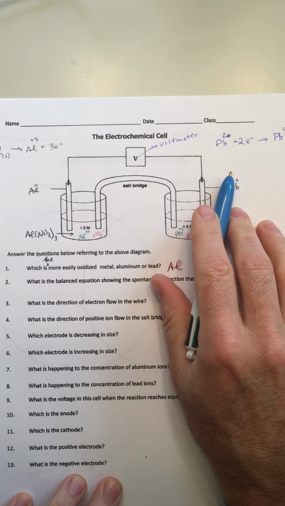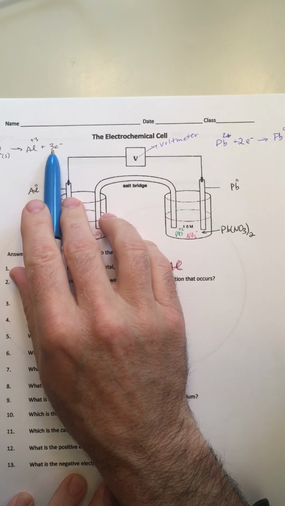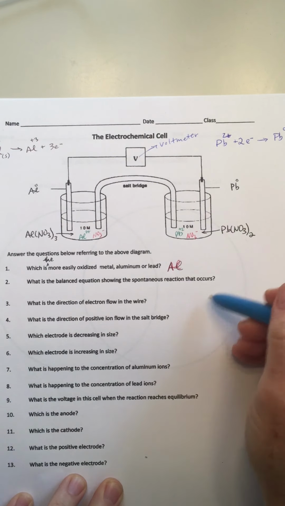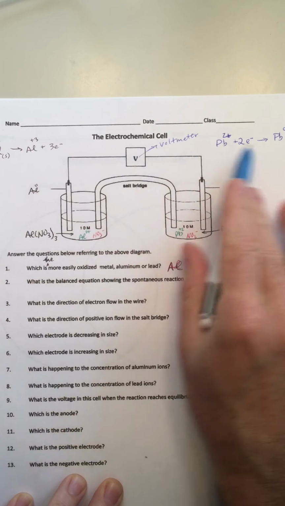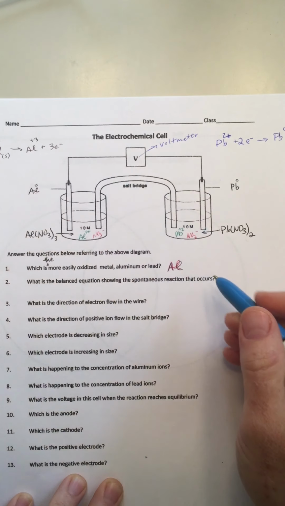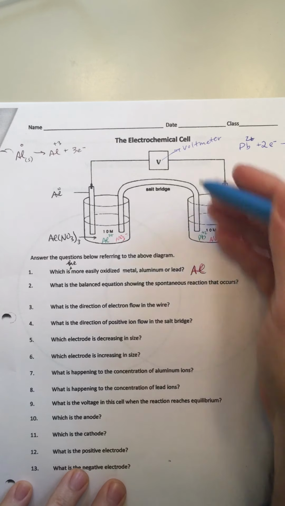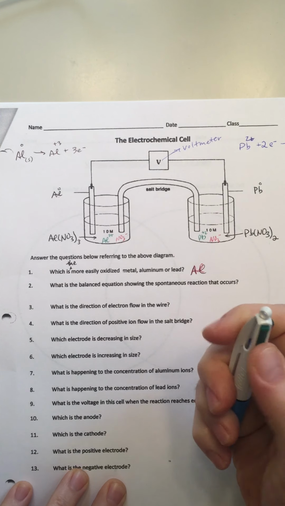So if you're looking carefully, you can see that there are 2 electrons here, but 3 here. So when we go and put the reaction here, we're going to have to do some multiplication to make sure that these 2 electron numbers are the same. So I'm going to do it up here, even though normally we would put one on top of the other. Actually, I'll put it right.